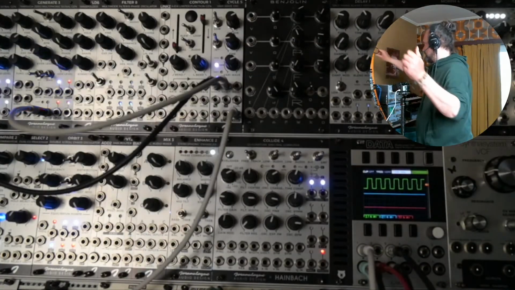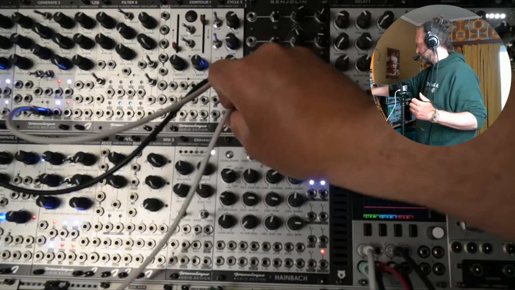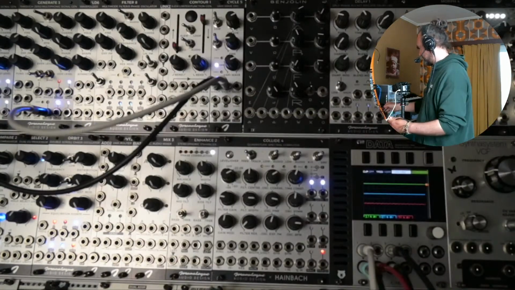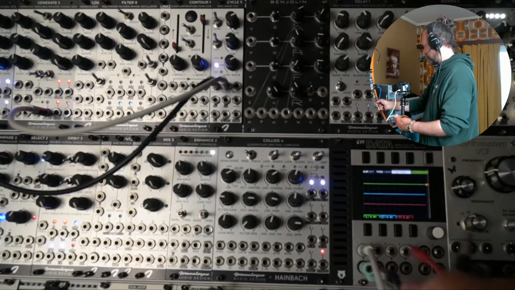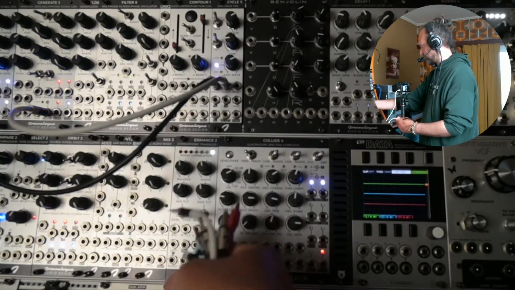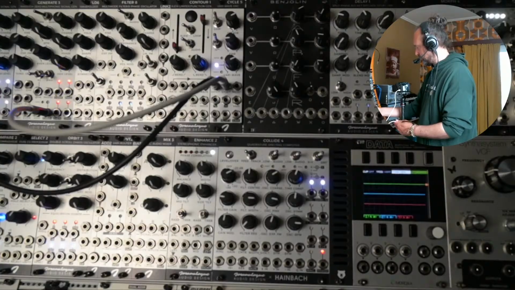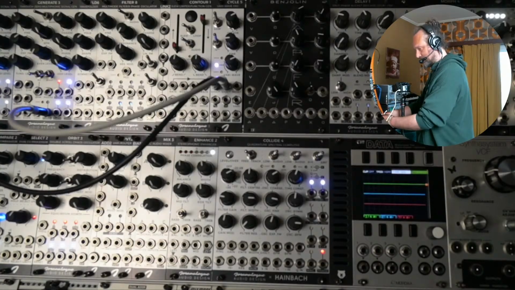So let's remove all of this. Let's remove the kick drum as well. Let's just remove all the cables here. The joyful removing of the cables.